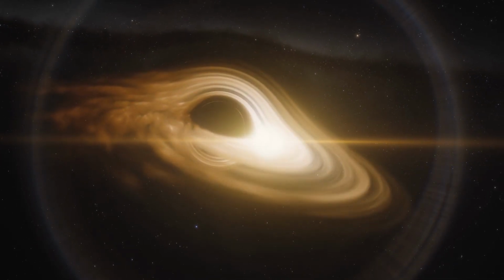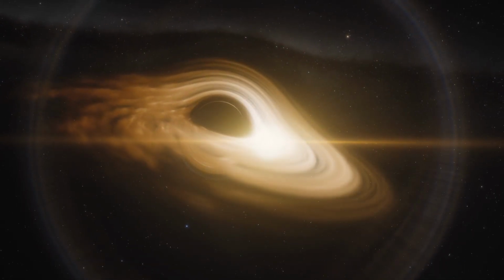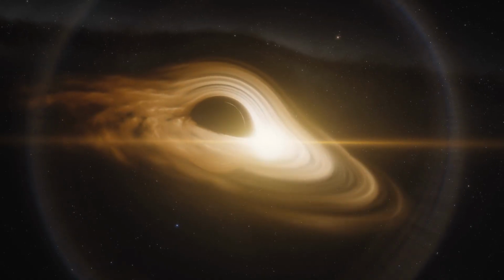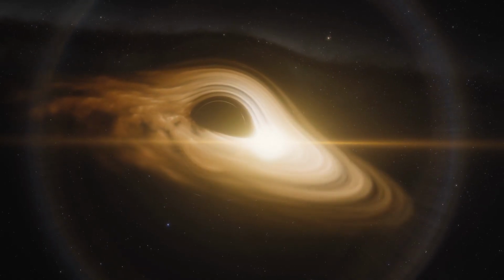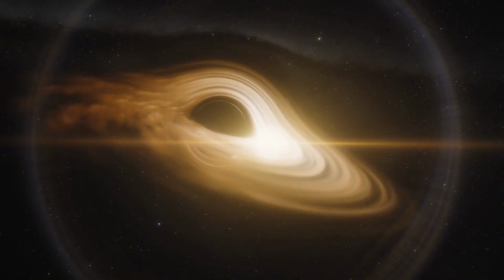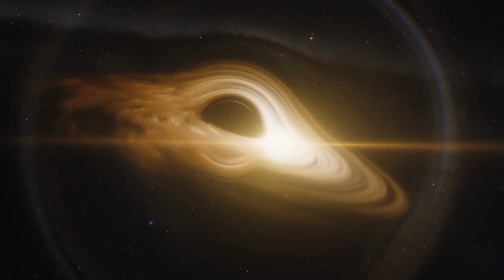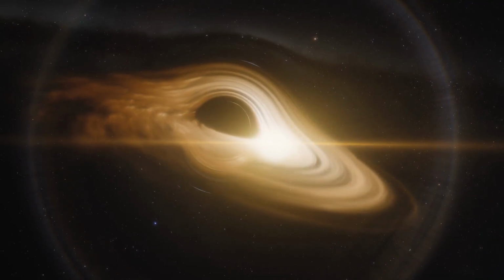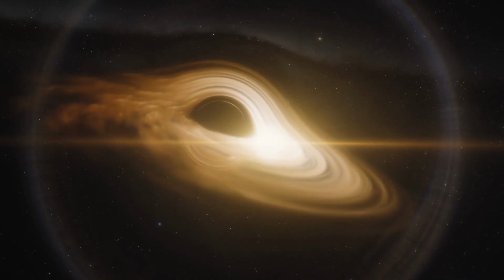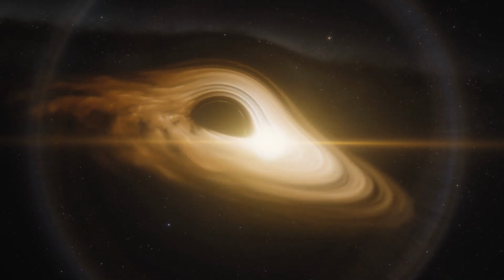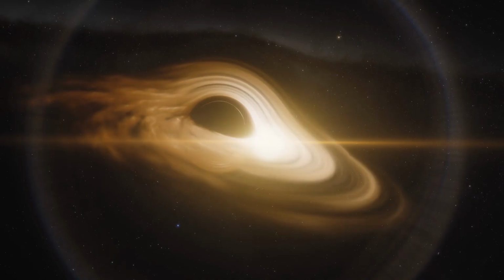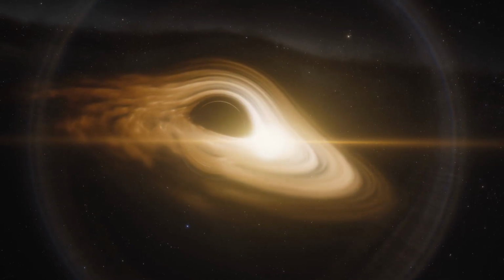This feedback explains the observed correlation between black hole mass and galactic bulge properties. As galaxies evolve, their central black holes grow through accretion and mergers. The growing black hole releases energy that affects the surrounding gas. Eventually, the feedback becomes strong enough to quench star formation, and both black hole and galaxy growth slow.